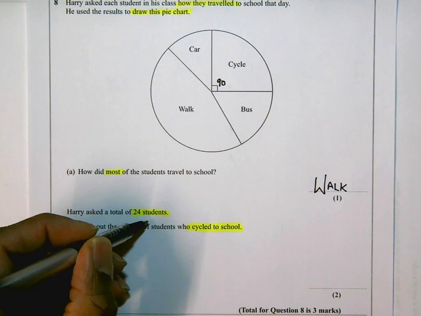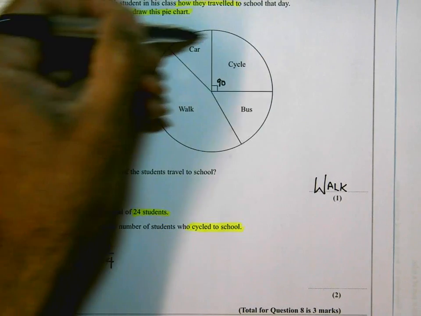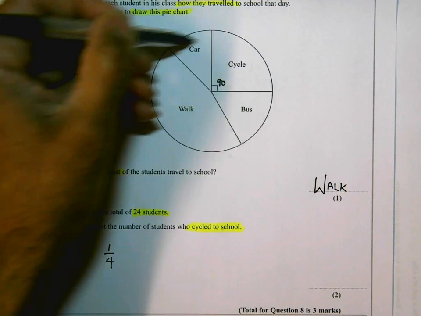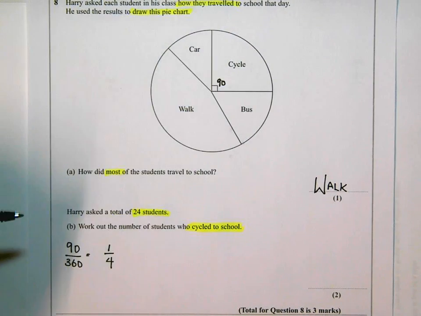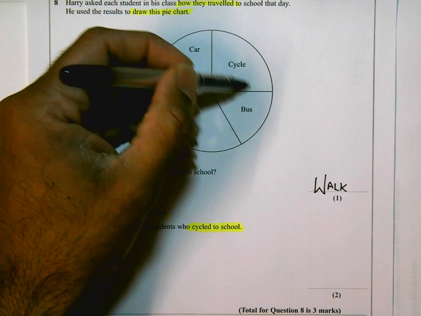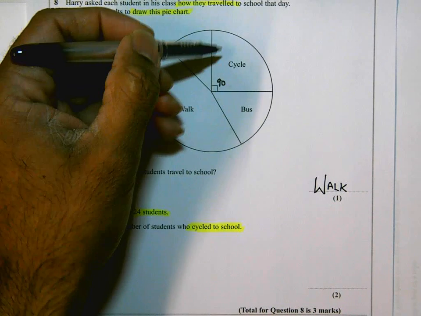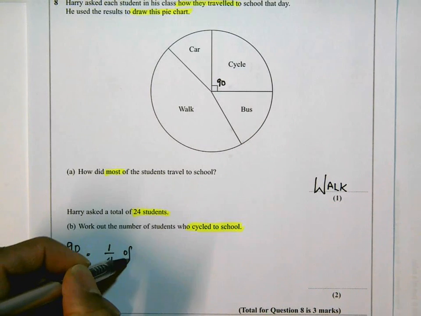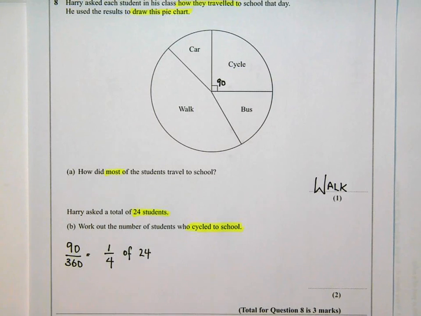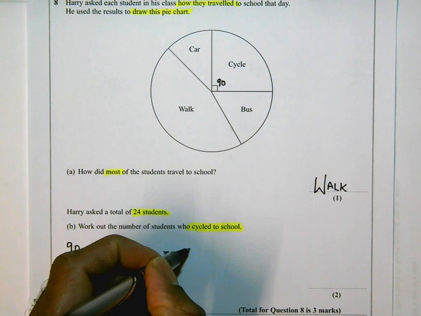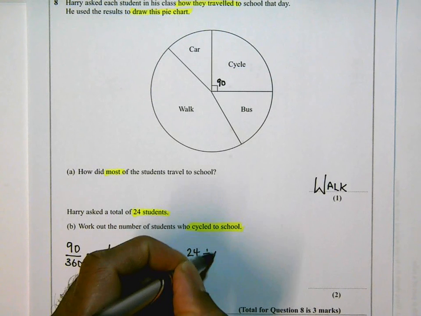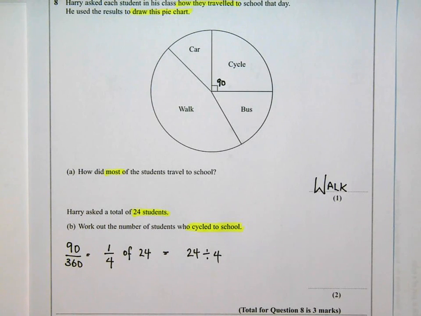Harry asked a total of 24 students altogether. So the whole pie chart represents the answers of 24 students. So I need to find out how many students said they cycled to school. So that's a quarter of 24. Now to find a quarter of something, you half it and half it again. Or you can divide by 4. Alternatively, just think about this as 24 divided by 4. How many times does 4 go into 24? And that is 6.